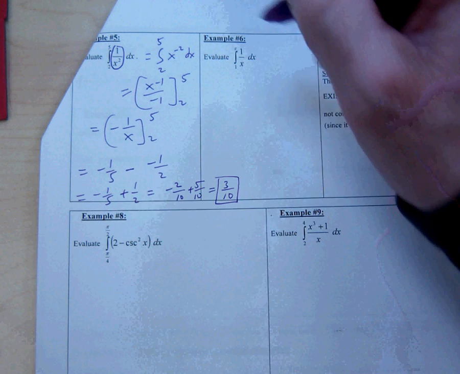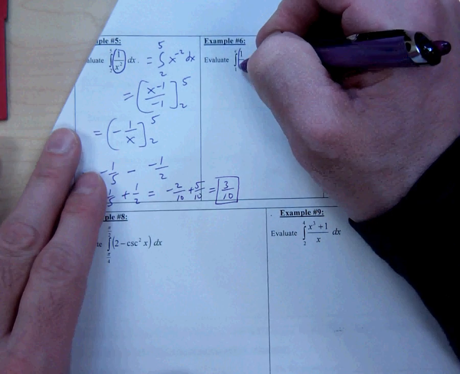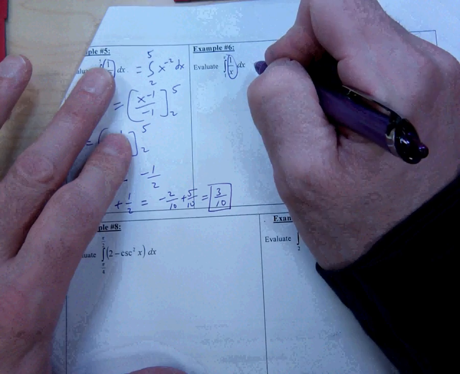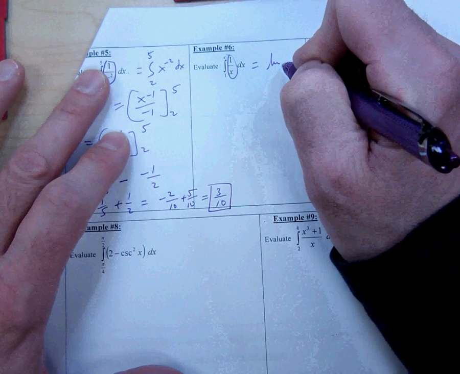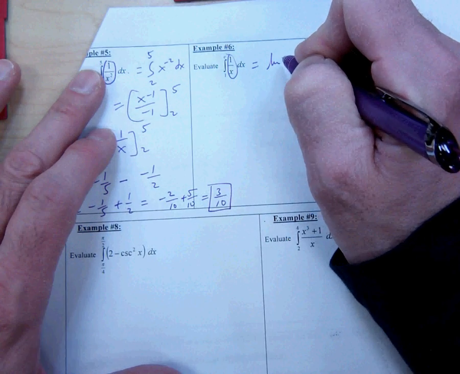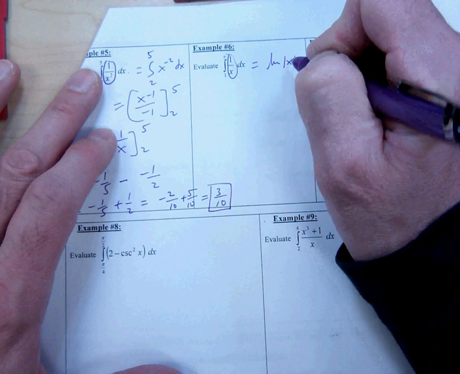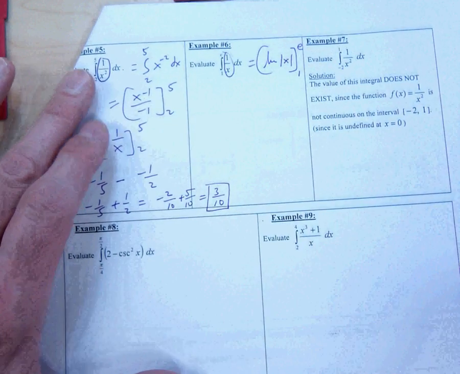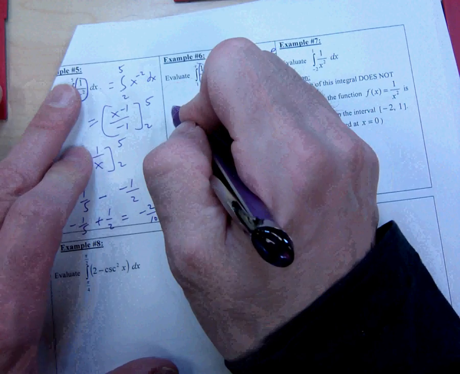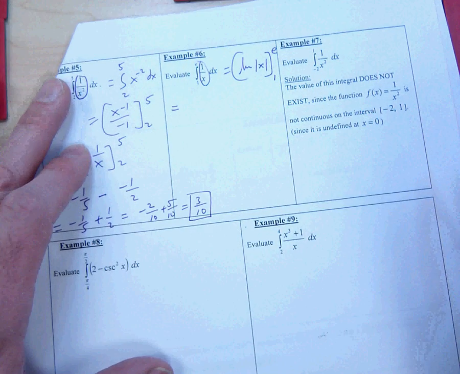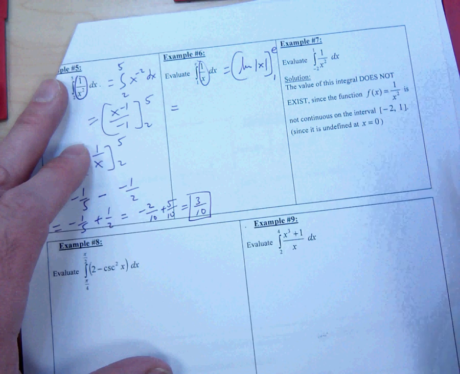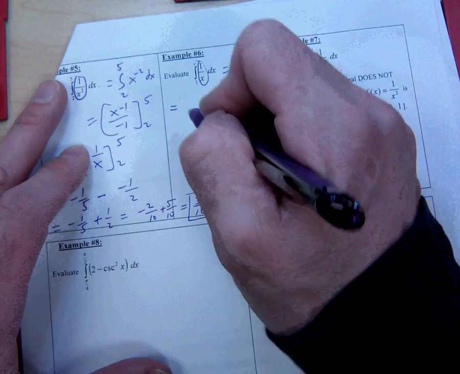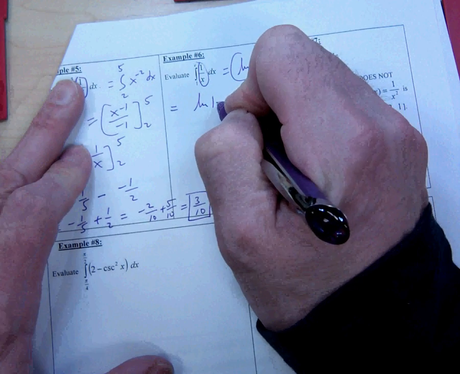Samya, how do I integrate that thing? Yeah, it's the natural log one, right? So you get the, what, natural log of, yeah, absolute value of x, right? Don't forget the absolute value, right? Everybody agree? Okay. And then what do I do from there, Hope? You plug in the e, okay, and subtract it with the 1 function. Okay.